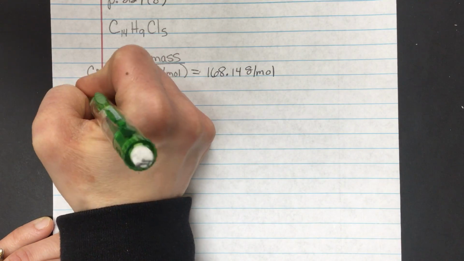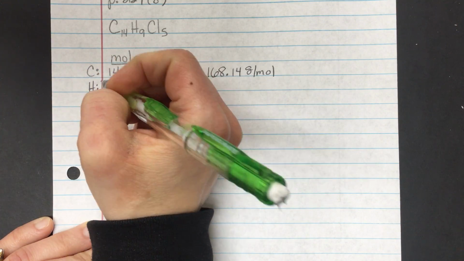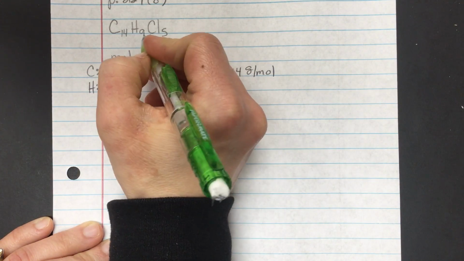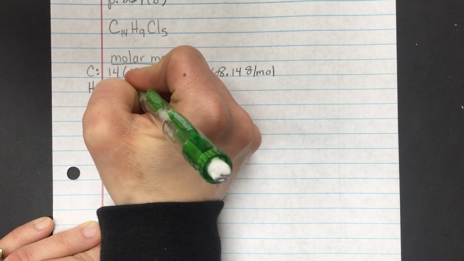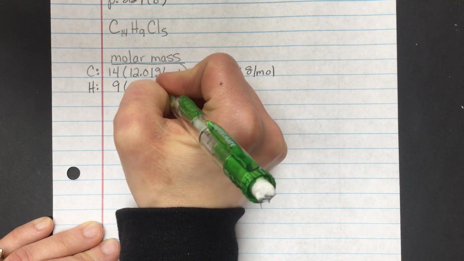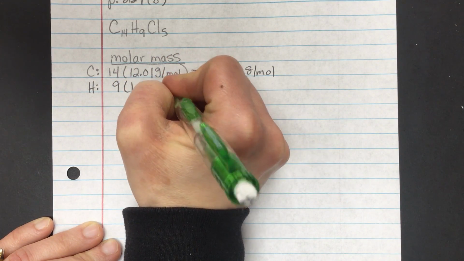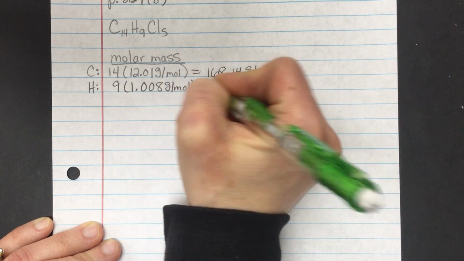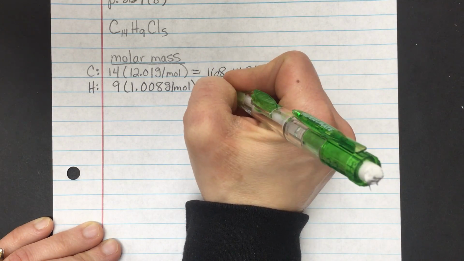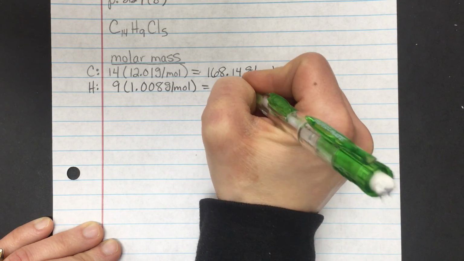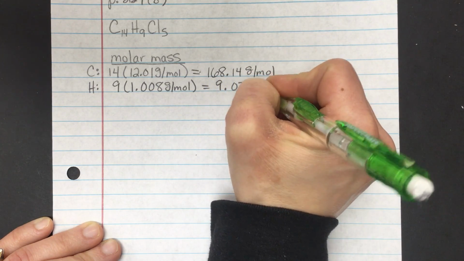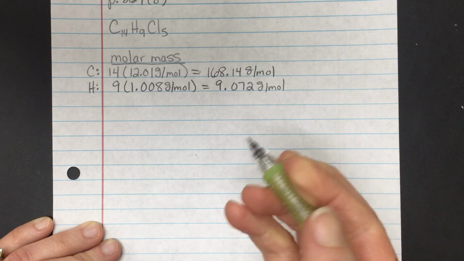Okay, I find that for my hydrogen. So I multiply 9 times the molar mass of hydrogen, which is 1.008 grams per mole, and I get 9.072 grams per mole.